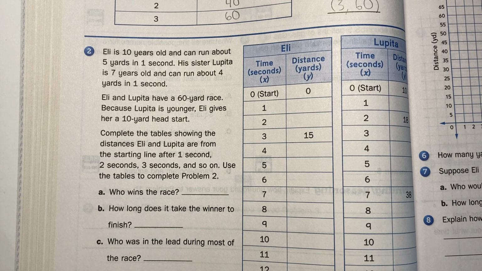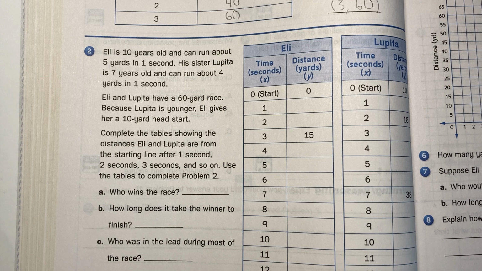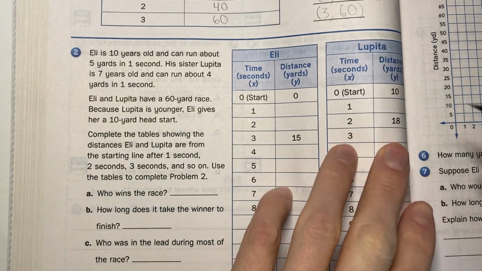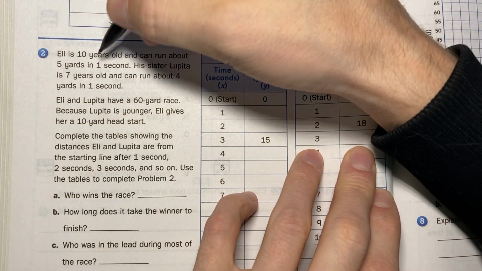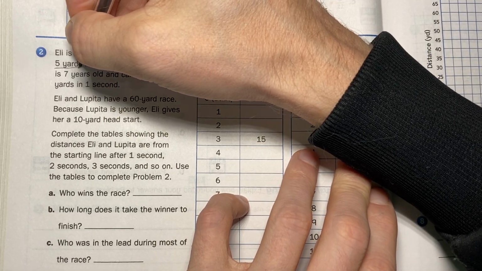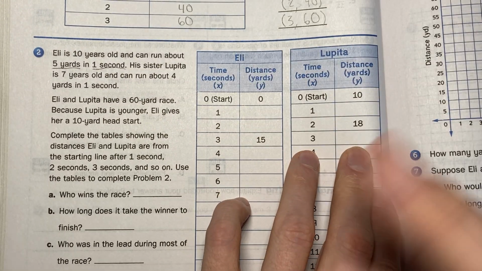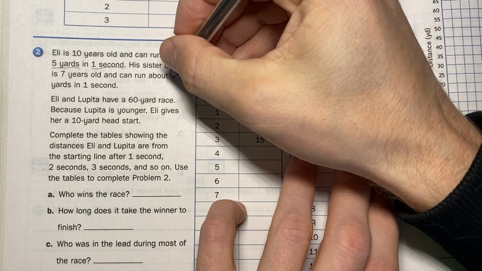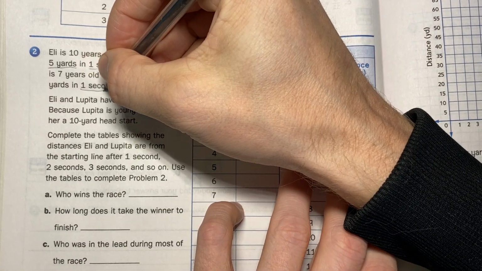So they basically gave us a rule right away in the very first paragraph regarding the speed of both Eli and Lupita. So for Eli, they're telling us that for every 1 second, he runs 5 yards. And Lupita, who's 3 years younger, for every 1 second, runs 4 yards.